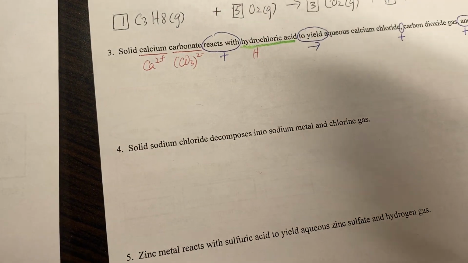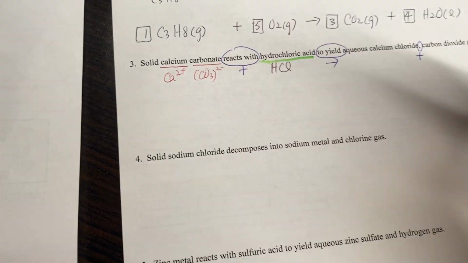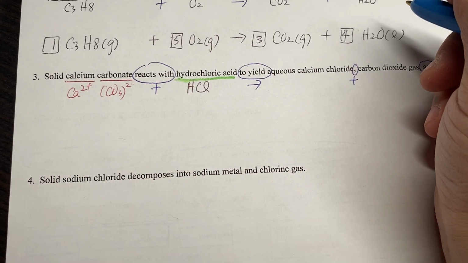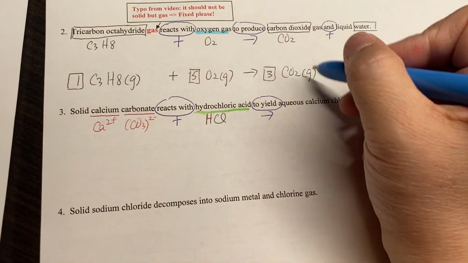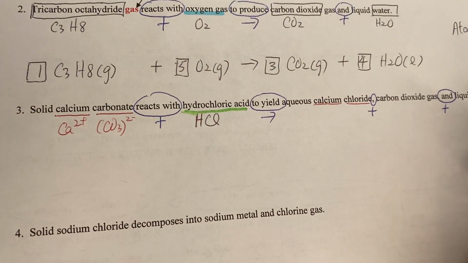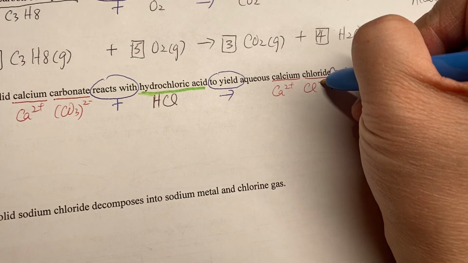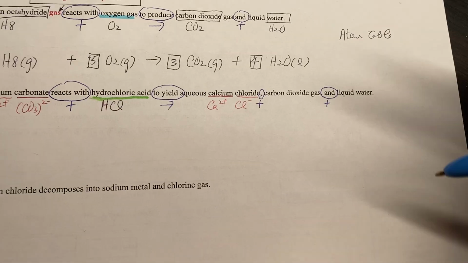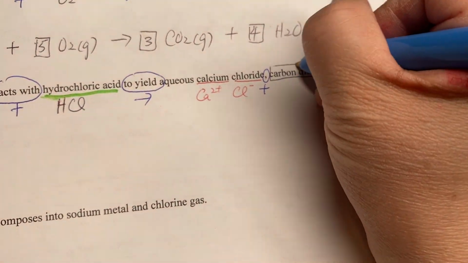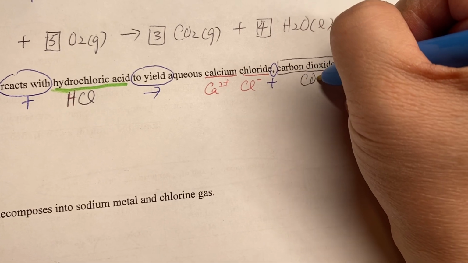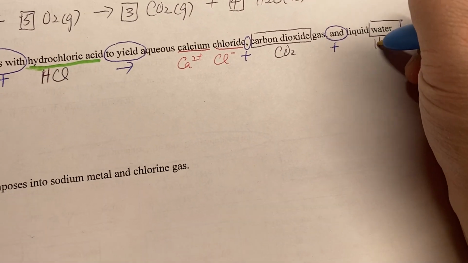I can just use black pen, so everything I can use black pen. Okay, and then the calcium chloride, it is also ionic. So calcium is Ca2+, chloride Cl-. Carbon dioxide is covalent. So black box, CO2. And then water is also covalent, will be H2O.